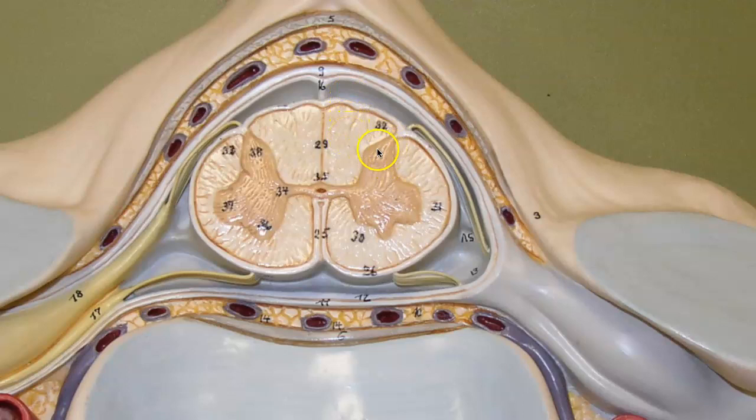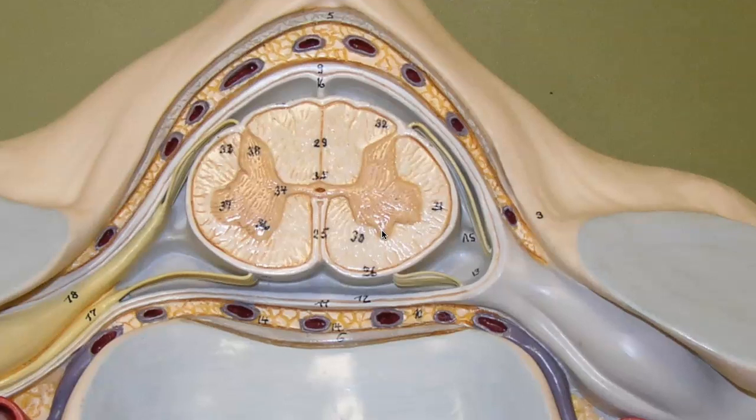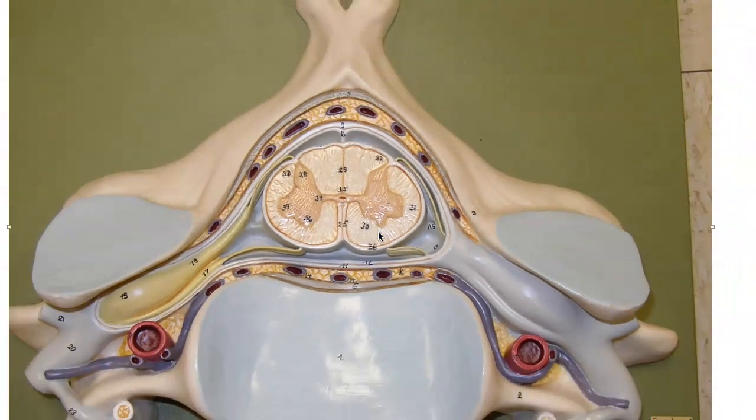Here's our dorsal horn. Who lives in the dorsal horn? What kind of neurons? Interneurons. Here's the lateral horn. Who lives in the lateral horn? Visceral motor neurons. Here is our ventral horn. Who lives there? Somatic motor neurons. Those are going to be real important. So is that it? I think we covered everything.